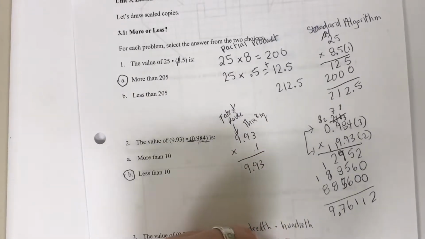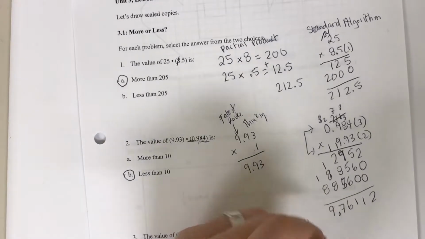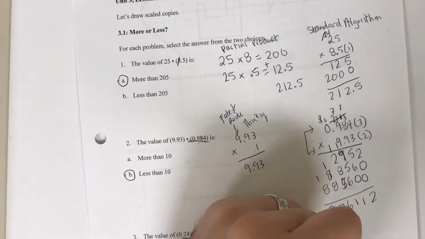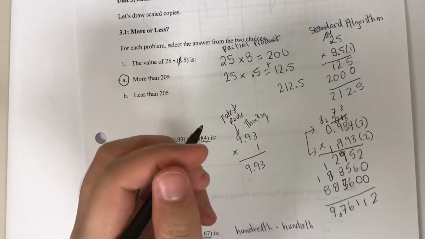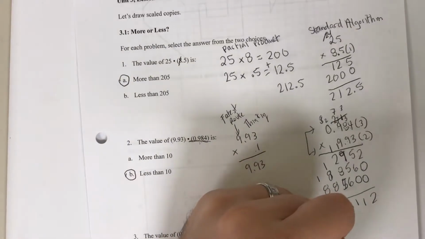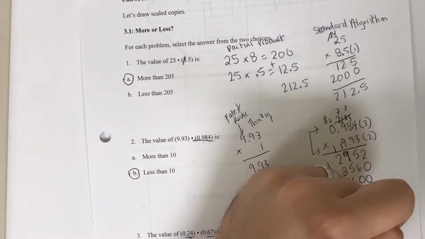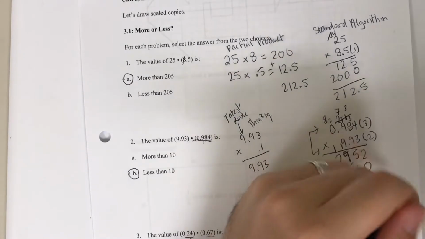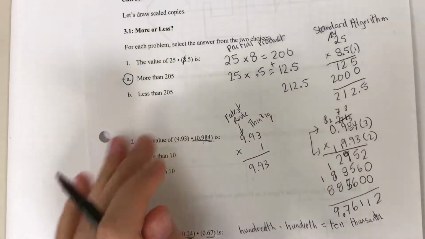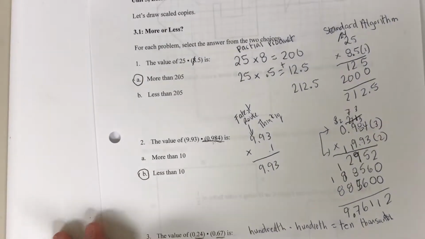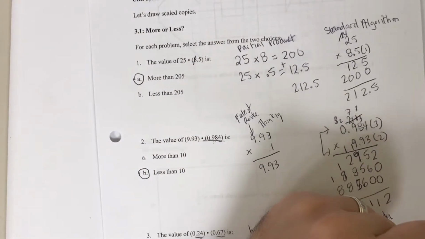That's 1, and then 1, 2, 3, 4 zeros equals 10,000. So 100th times 100th is a 10,000th. Right? So I'm using that logic. So here I can set up my standard algorithm.